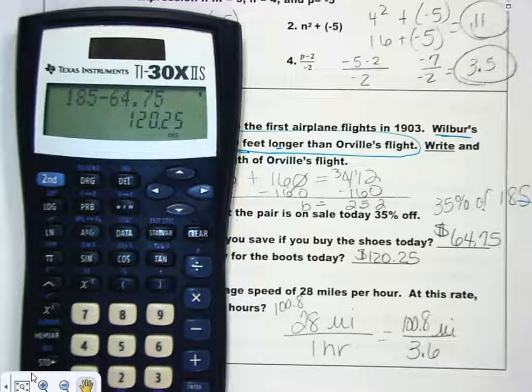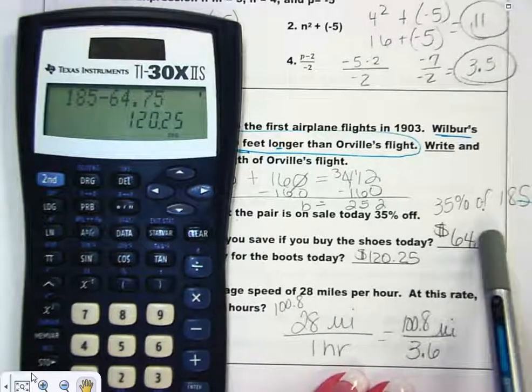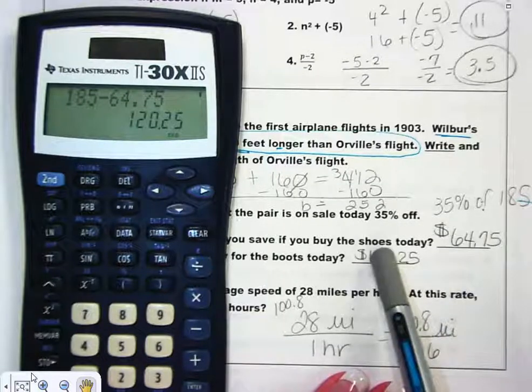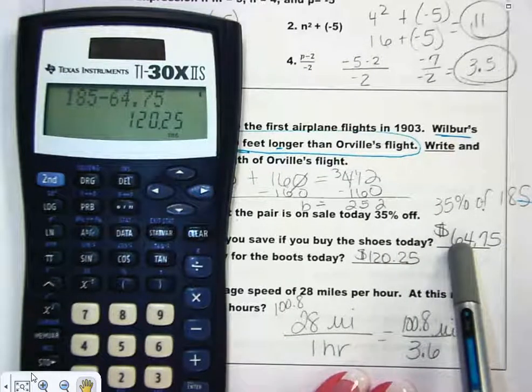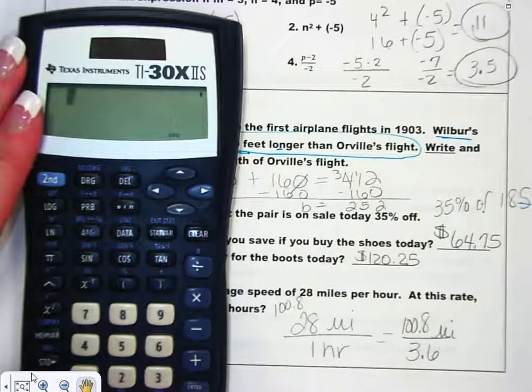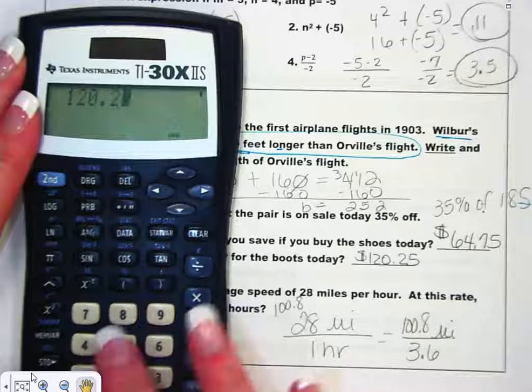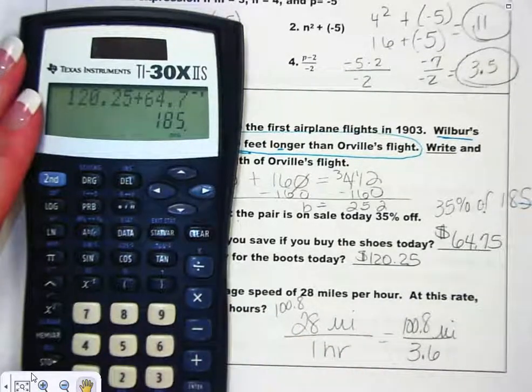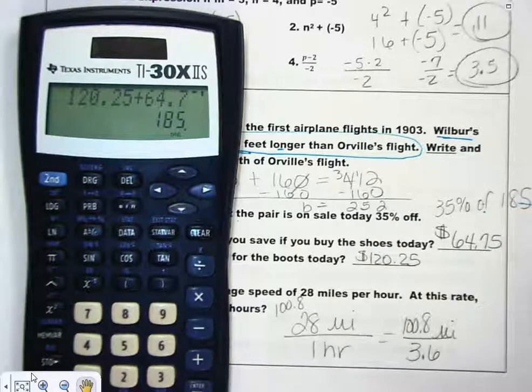What do you think? Isla, what would you do? You would what? Add? That's what I did. I added these two up, and what should I get if I add those two up? The amount I paid and the amount I saved should equal $185. So I said $120.25 plus $64.75, and you should get $185.